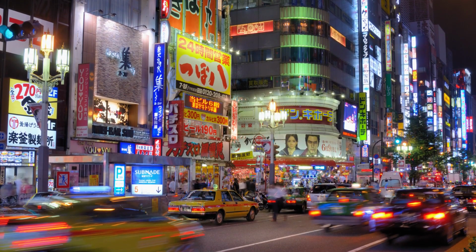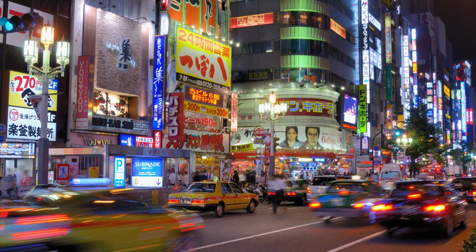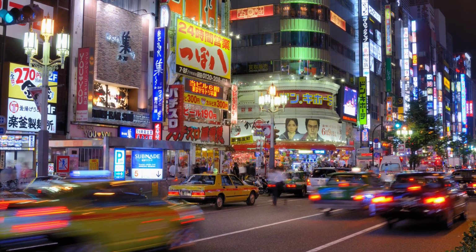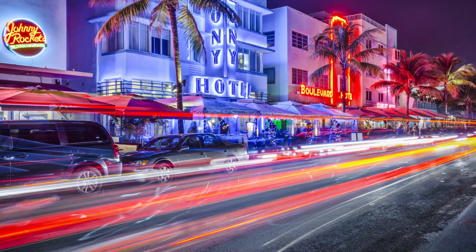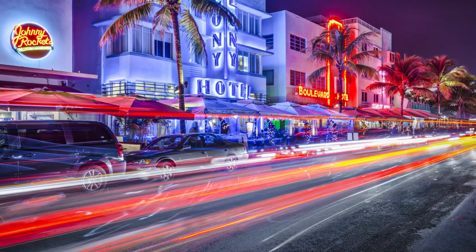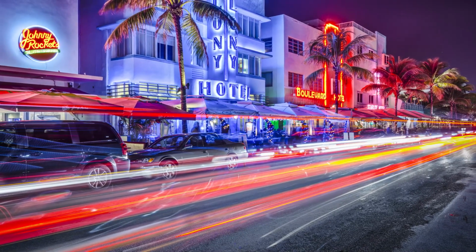Maybe your street's scattered with signs, light reflecting off wet pavement, and storefronts stacked on top of each other, details layered onto every surface. Or maybe it's bold with Art Deco buildings in pastel colors, neon lights, and palm tree lined sidewalks, the kind of place that looks like it was designed to be looked at.